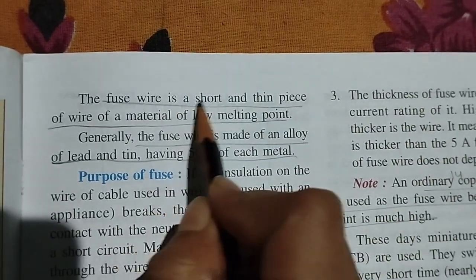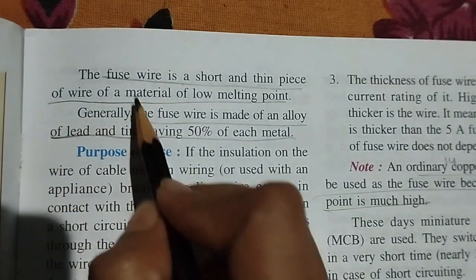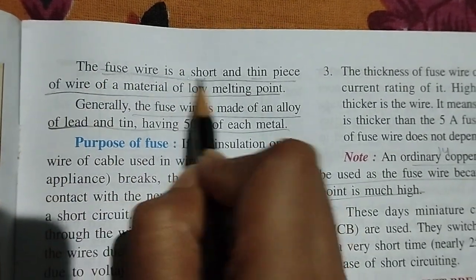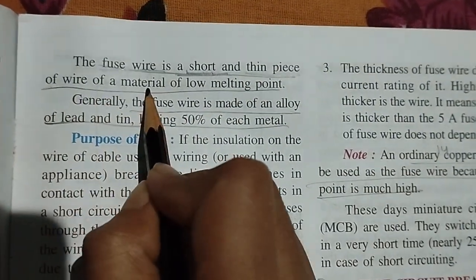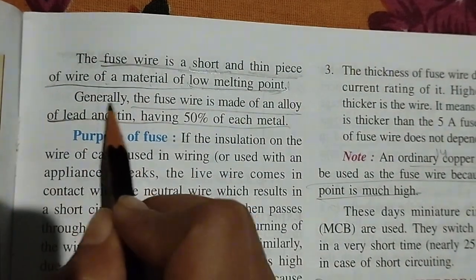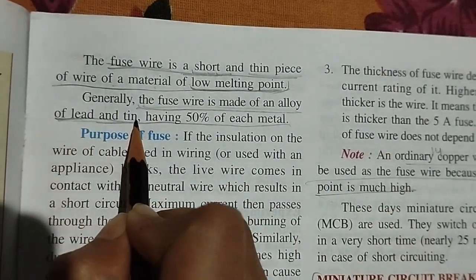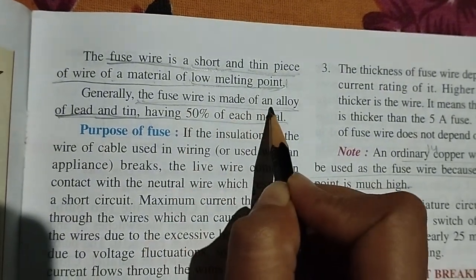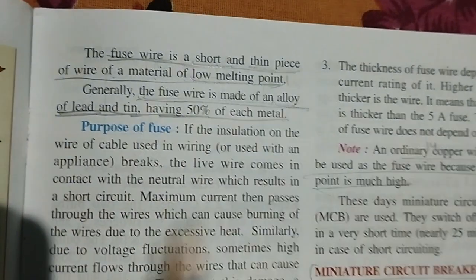The fuse wire is a short and thin piece of wire of a material of low melting point. Generally, fuse wire is made up of an alloy of lead and tin, having 50% of each metal.